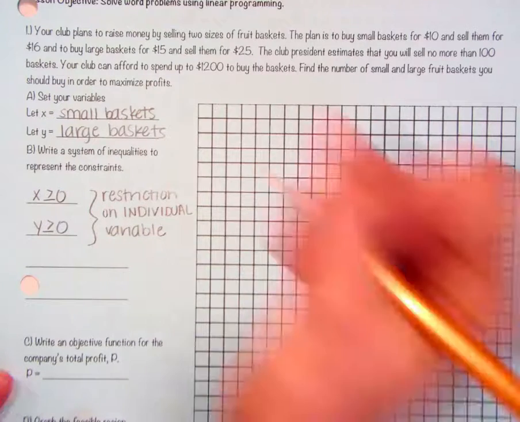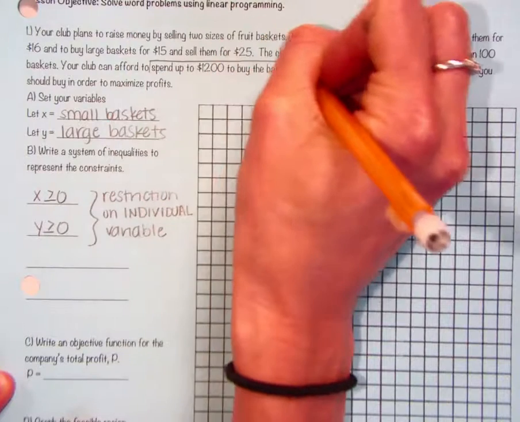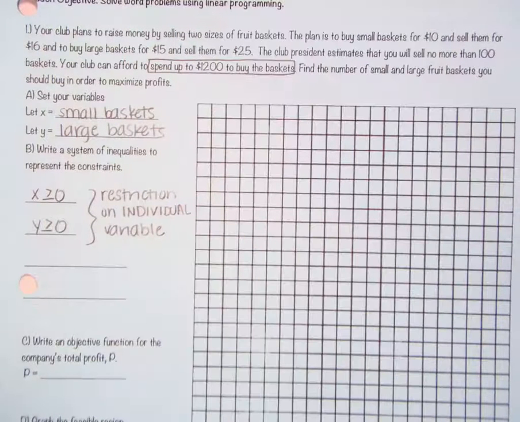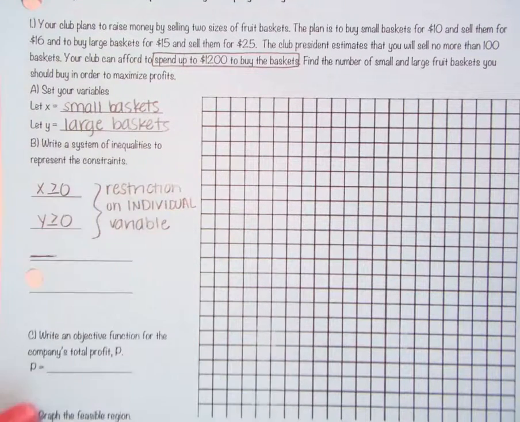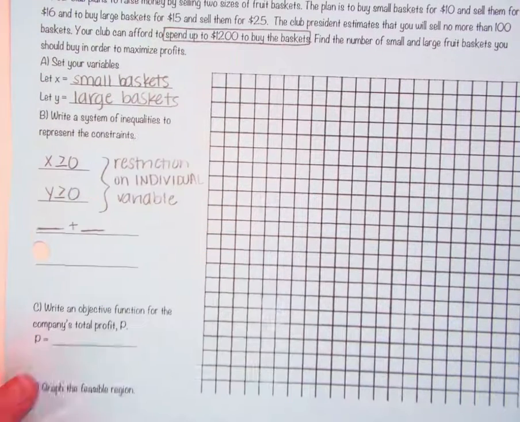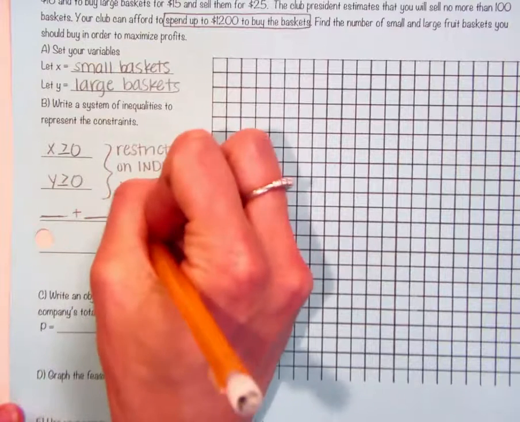We can't spend more than $1,200. I'm just going to put a box around it. Okay, we can't spend more than $1,200. So that means that something about our small baskets plus something about our large baskets has to be less than or equal to $1,200.